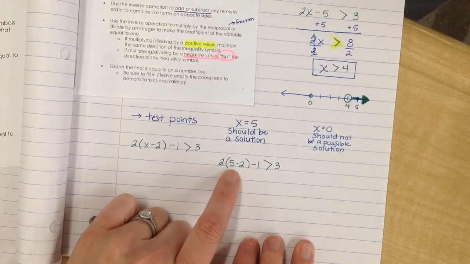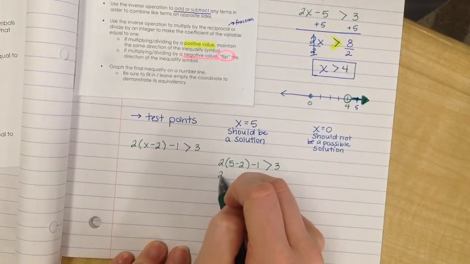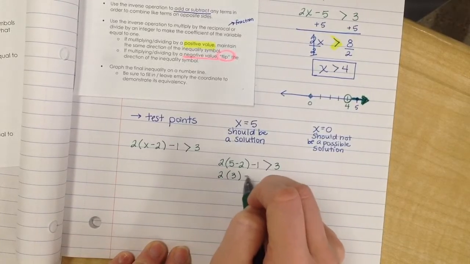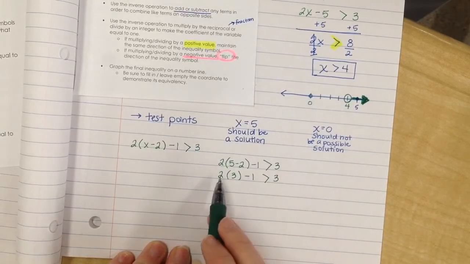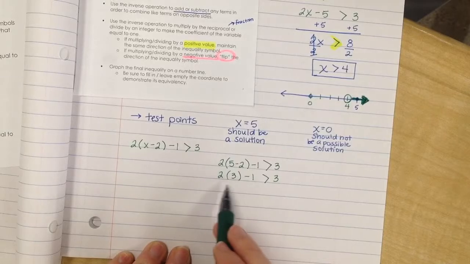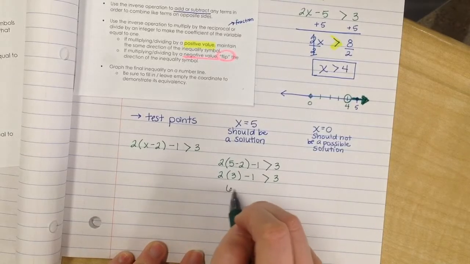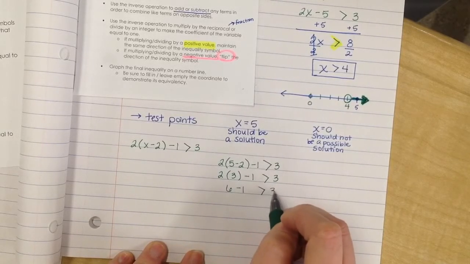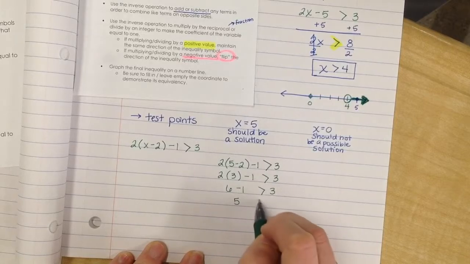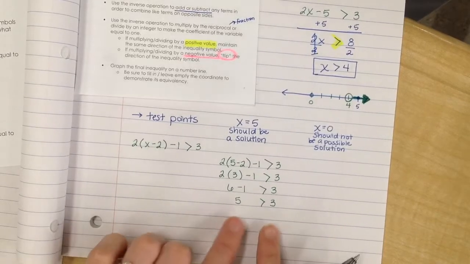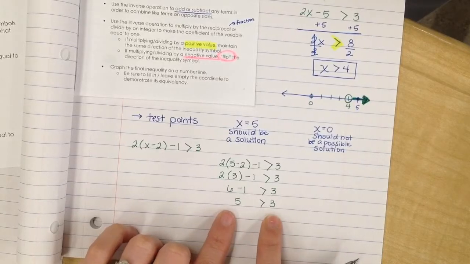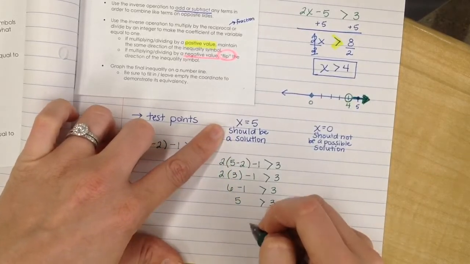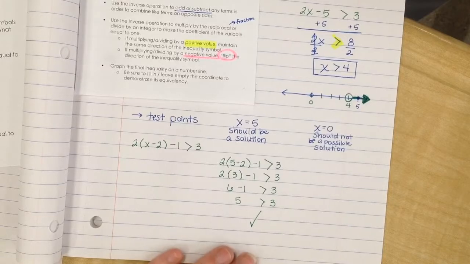I'm going to do PEMDAS here. 5 minus 2 gets me 3. So I've got 2 times 3 minus 1 is greater than 3. 2 times 3, multiplying step, 2 times 3 is 6. 6 minus 1 greater than 3. 5 greater than 3. That is a true and valid statement. 5 is bigger than 3, which is why this is a part of the solution.